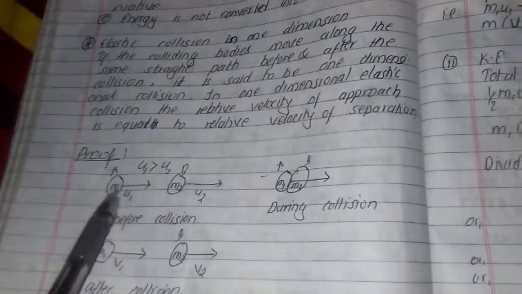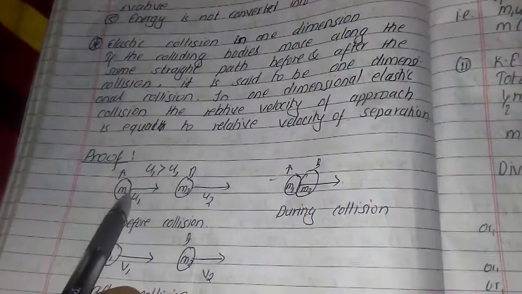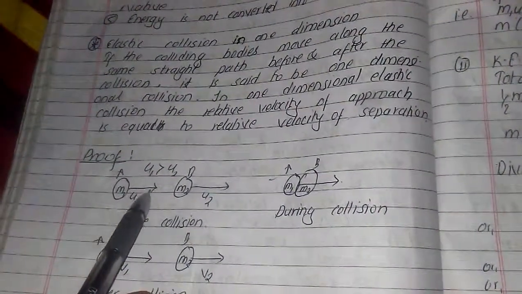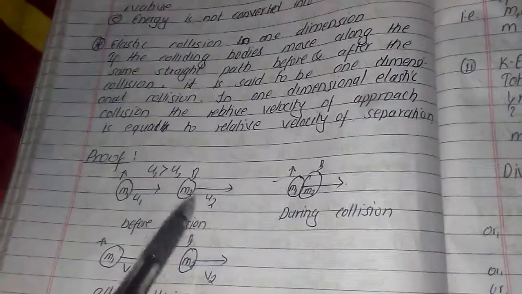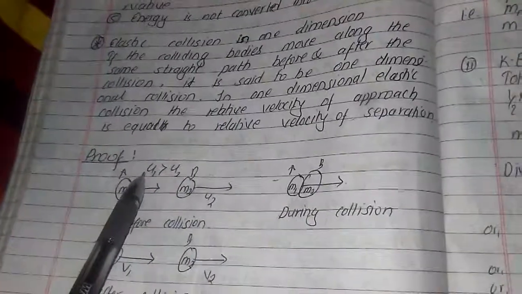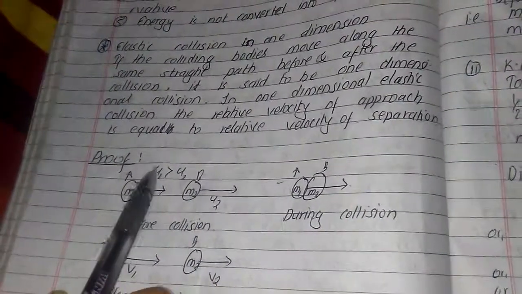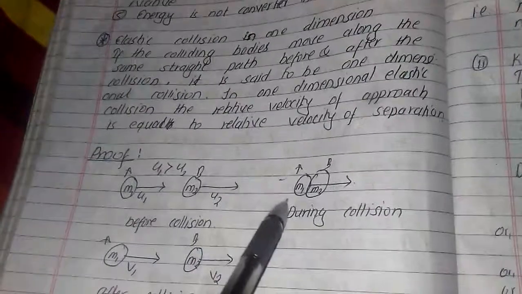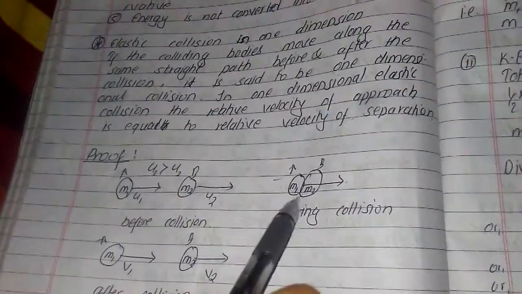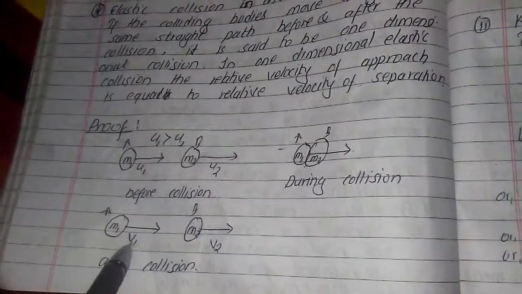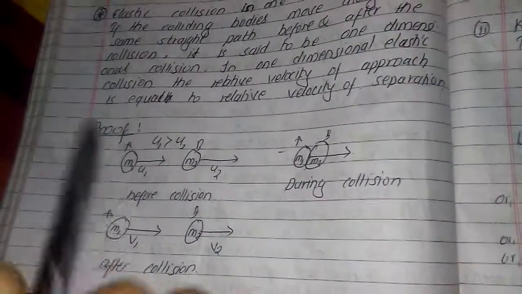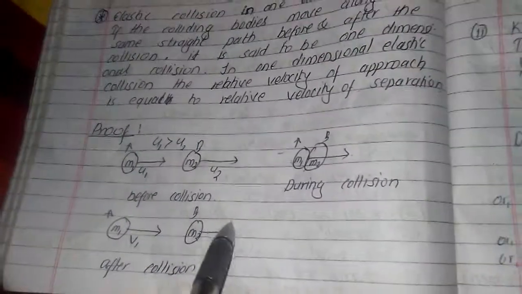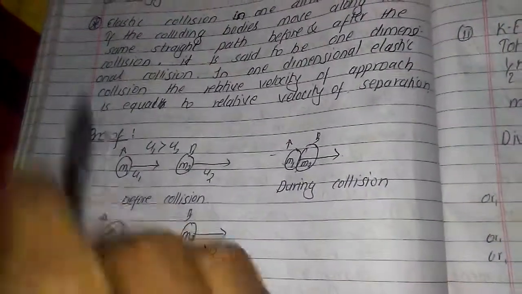The proof: let m1 and m2 be the masses of two bodies moving in a path, and u1 be the initial velocity of m1 and u2 be the initial velocity of m2. When the initial velocity u1 is greater than the initial velocity u2, they collide for a small interval of time. This is during collision. Then after collision, v1 is the velocity of m1 and v2 is the velocity of m2. This is after collision. These three figures are needed for us in examination.